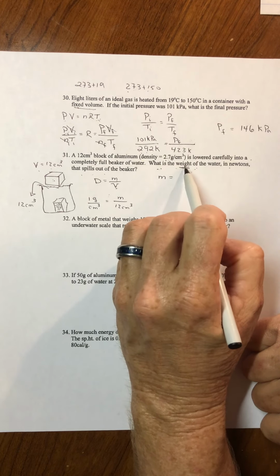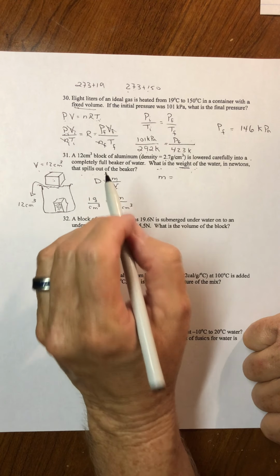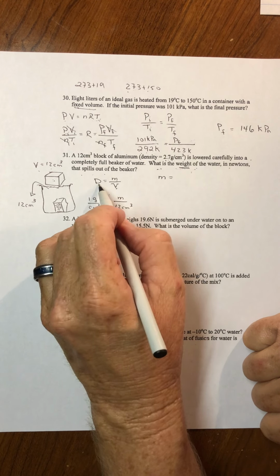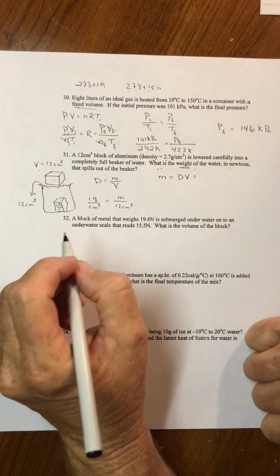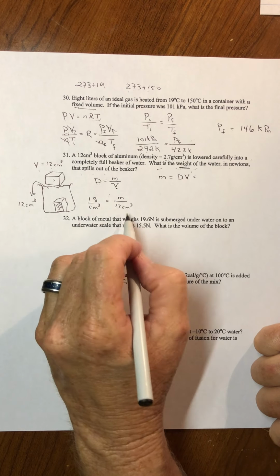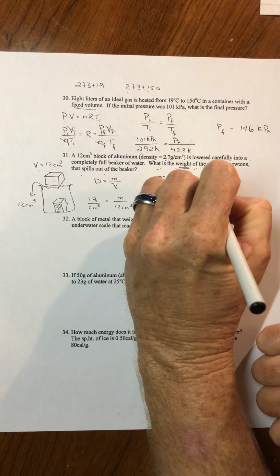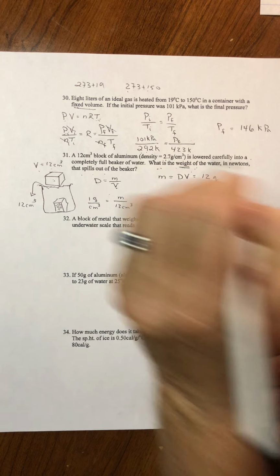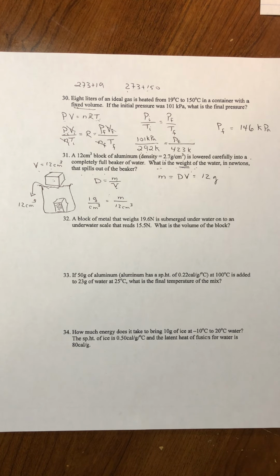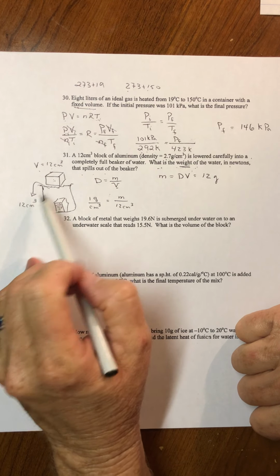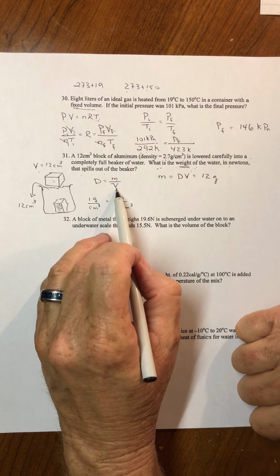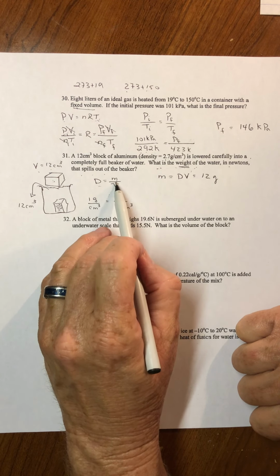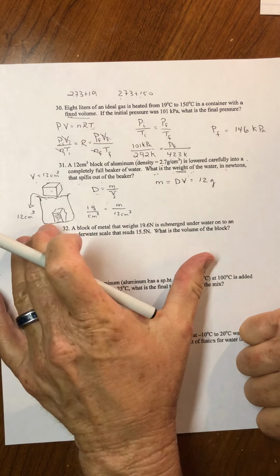So I still won't be done because I need the weight of the water, but at least this will give me the mass, so density times volume. So 12 times 1 is just 12 grams. You probably didn't even have to write out a formula for that, but maybe the harder thing is to realize we're talking about water here, the volume of the water and the density of the water to give me the mass of the water, not the aluminum anymore.